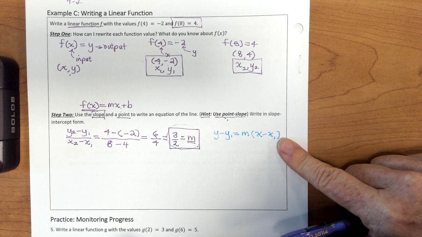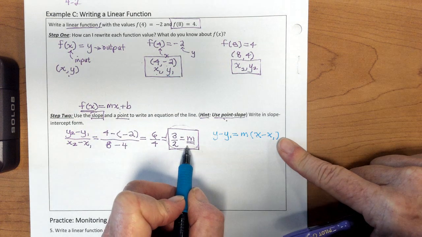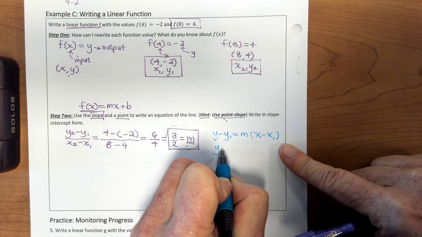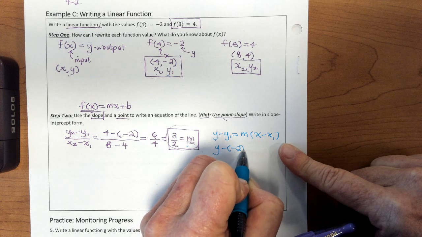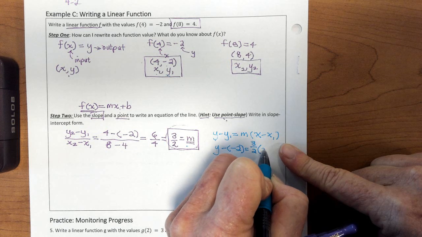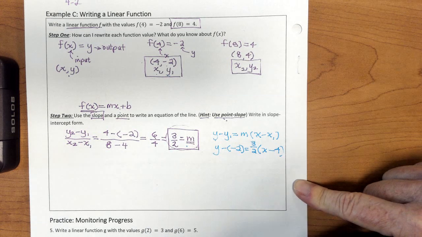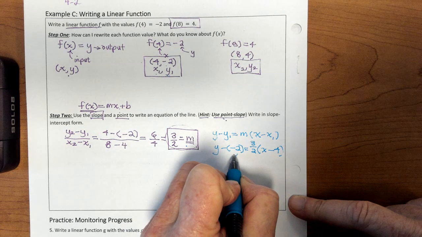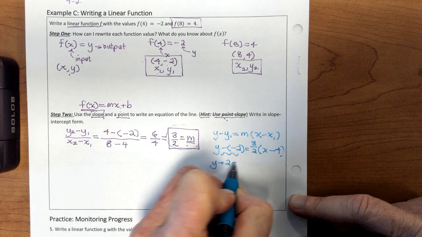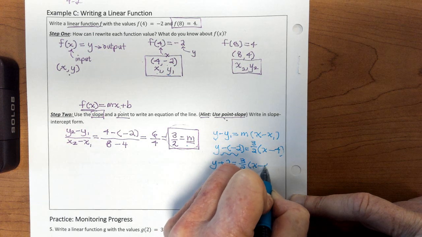So I'm going to substitute the value of both x1 and y1 as well as my value of m into this equation right here. I'm going to write y minus -2 is equal to 3 over 2 times x, and I'm going to pull in my value of x1, which is 4, right there. I'm now going to simplify this, and I'm going to get y plus 2 is equal to 3 over 2 times x minus 4.